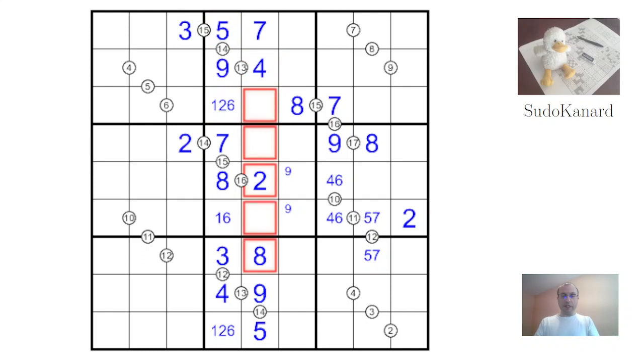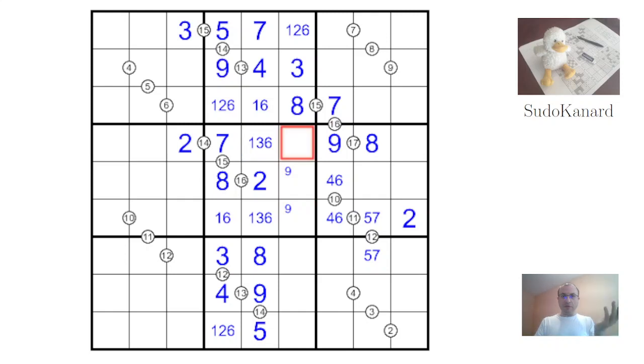This column still needs 1, 3, and 6. So we have a 1, 3, 6 triple here. So 3 is in one of those two cells. And in this box, 3 is here. This is 1, 2, or 6. And those digits here must be 4, 5, 9 in some order.